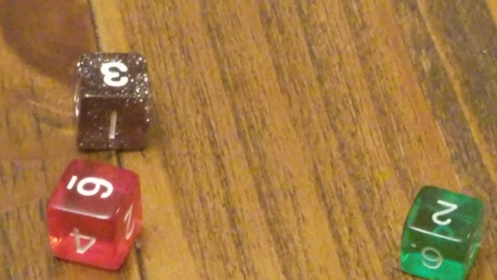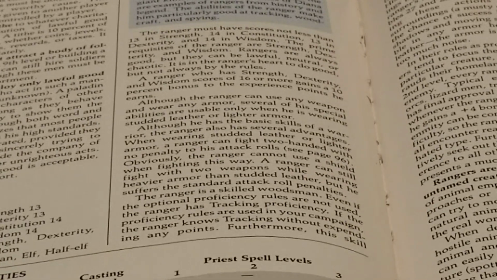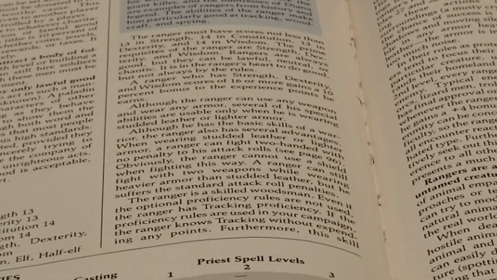Charisma. 11. So this is not a step below 11. This is a solid character. And that's before the attributes are adjusted. I mean, this is a serious... Well, it's a human, so we don't adjust.